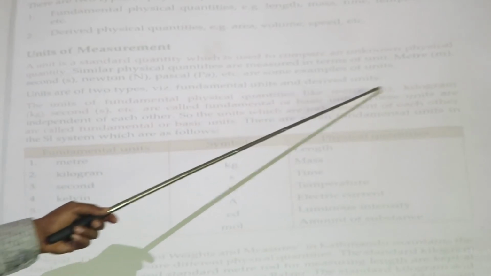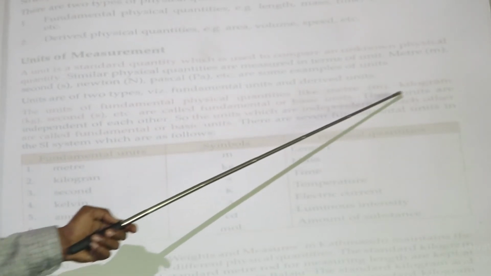These are some examples of units. And units are of two types, that is fundamental unit and derived unit. The units of fundamental physical quantities like meter, kilogram, second, etc. are called fundamental or basic units.